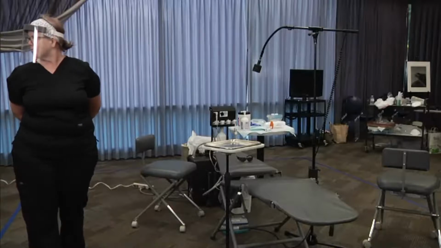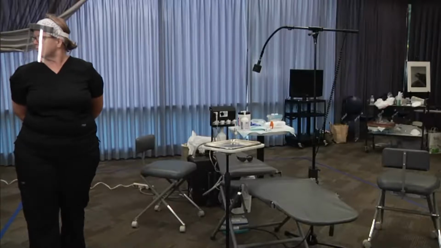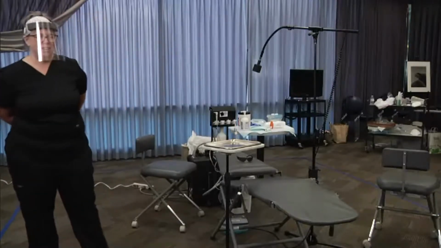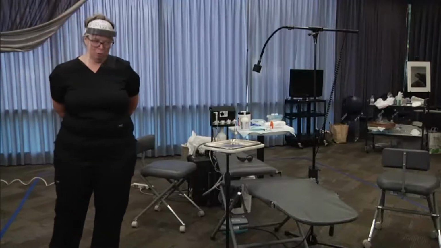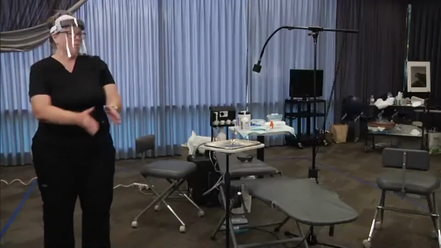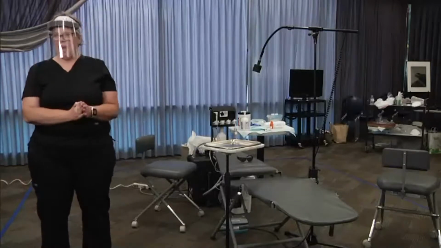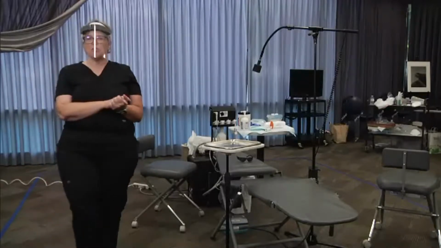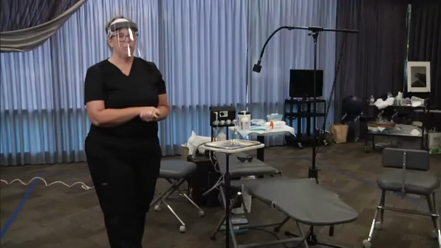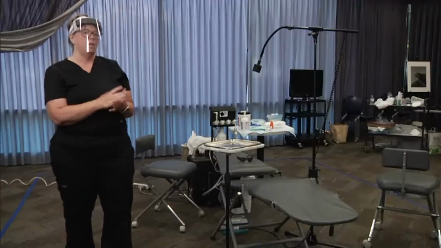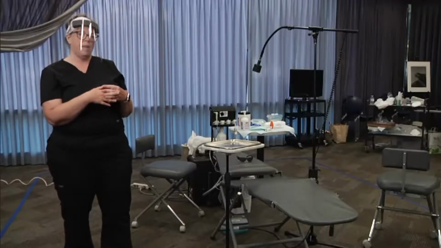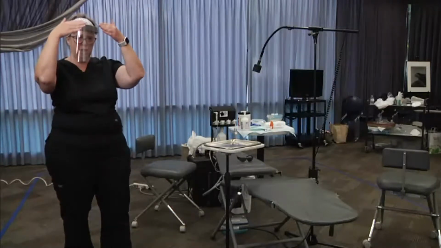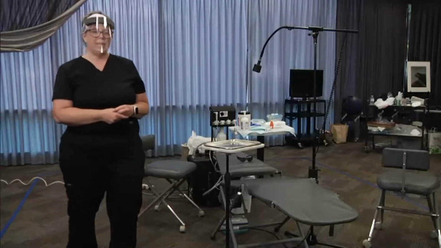Can you demonstrate protocol using loops? We actually have face shields that fit loops, but neither one of us wears loops. The question is, can you demonstrate protocol for loops? So you can treat your loops as eyewear. You would have a face shield over them, and there are face shields that have cutouts or stick out farther to allow for loops and a light.